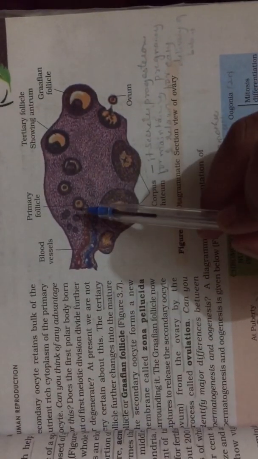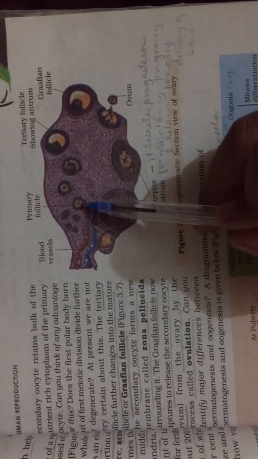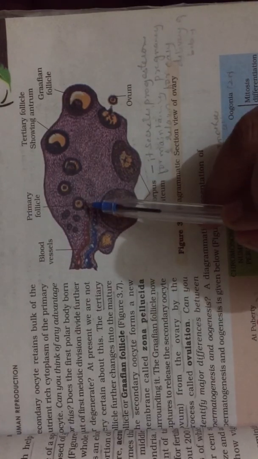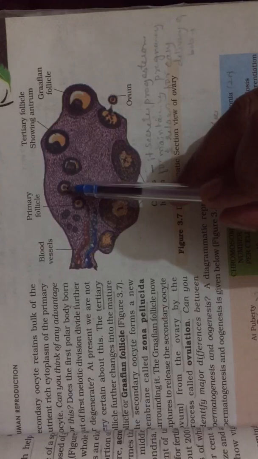Now this is the structure of the ovary, TS of the ovary. Here you can find the presence of primary follicles. If you look in your textbook, it is very clear. Now what is a primary follicle? It has a primary oocyte inside it, with only one layer of granulosa cells. This primary follicle is getting converted into a secondary follicle. If you look carefully, the number of granulosa layers has increased. Again it has a primary oocyte.